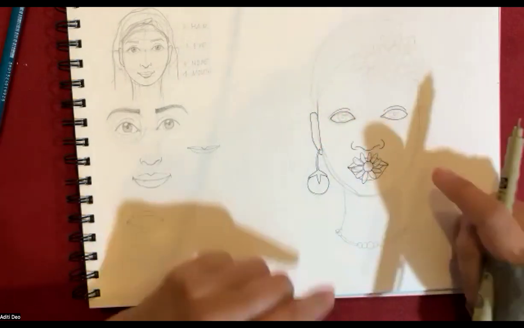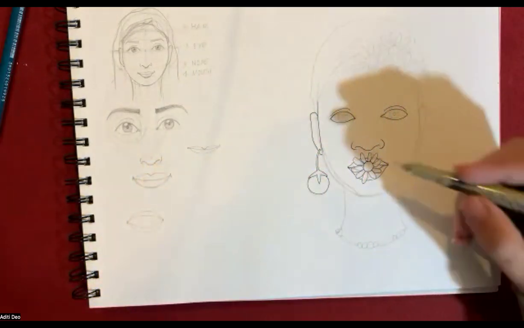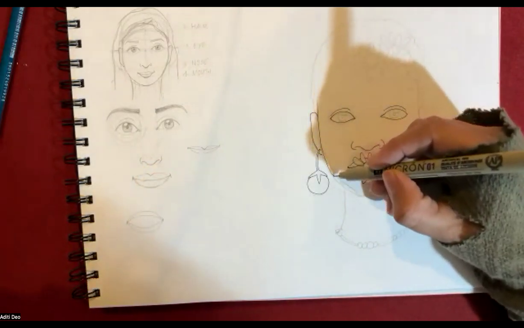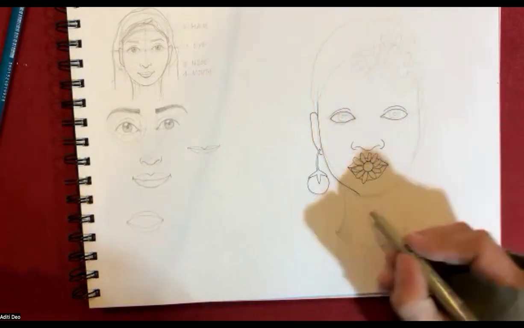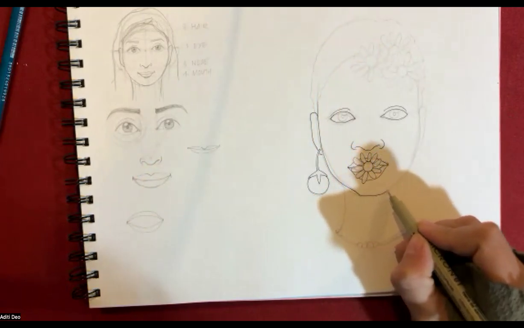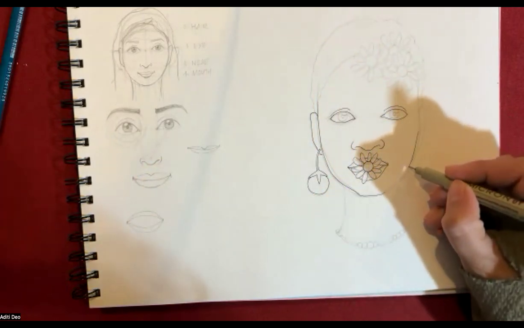Then other things like men have a much squarer jawline. They have thicker necks often. And that's just, I guess, the testosterone.